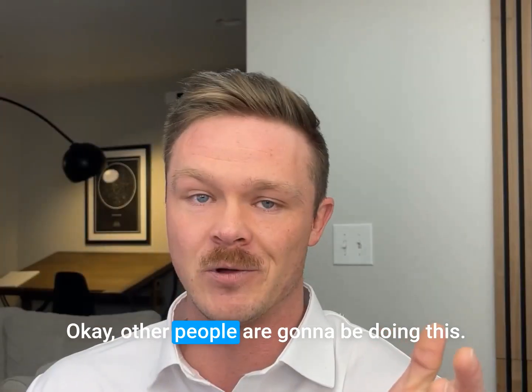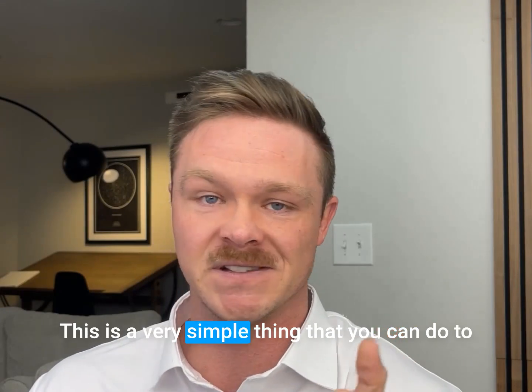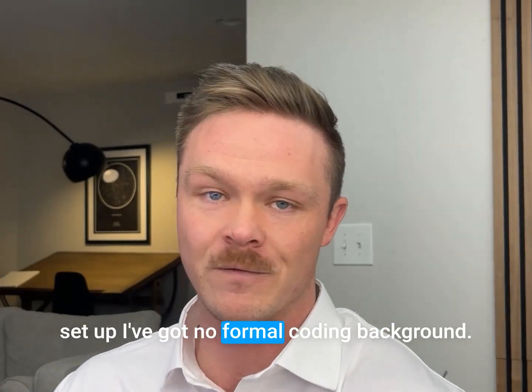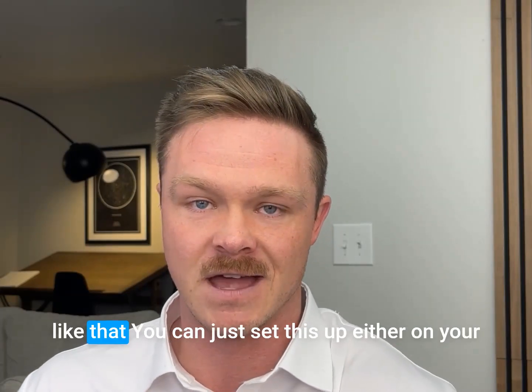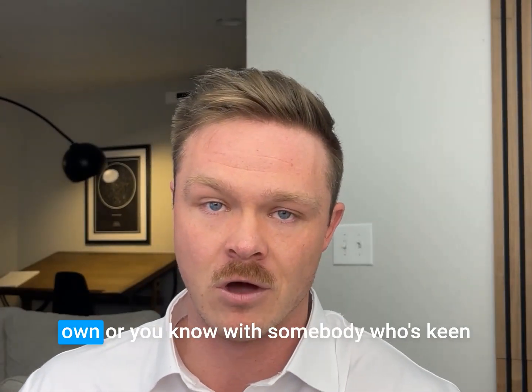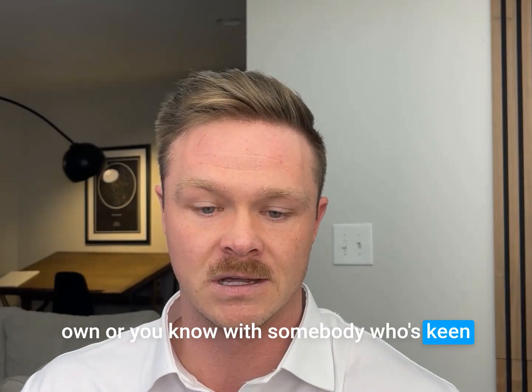Other people are going to be doing this. This is a very simple thing that you can do to set up. I've got no formal coding background. You don't need to be a computer expert, anything like that. You can just set this up either on your own or with somebody who's keen on these things.